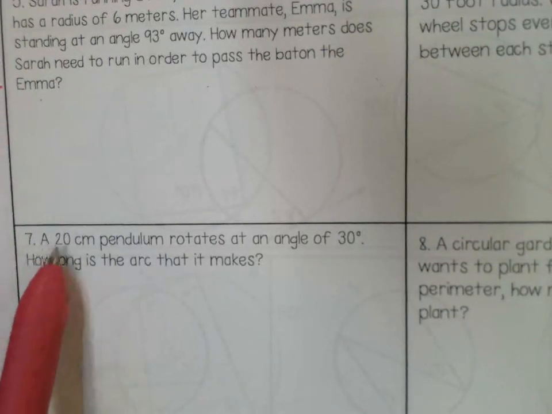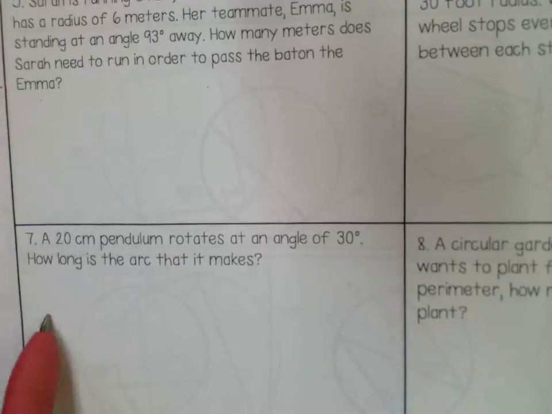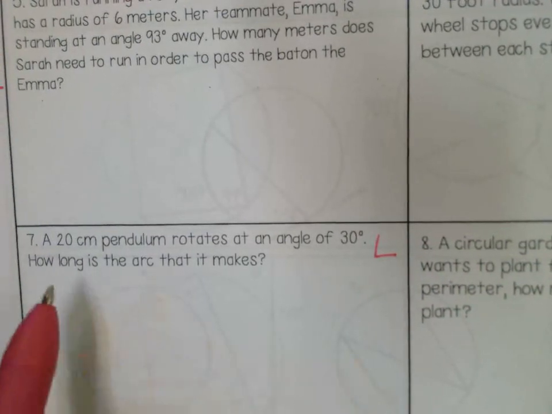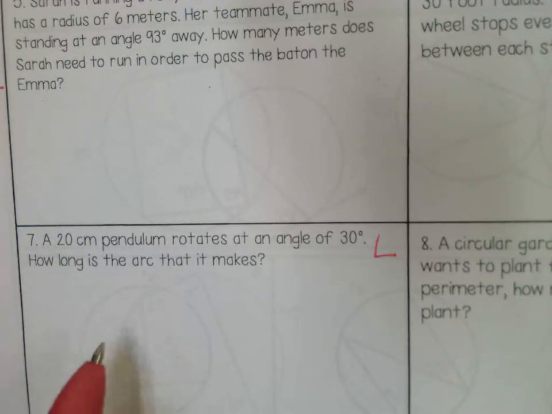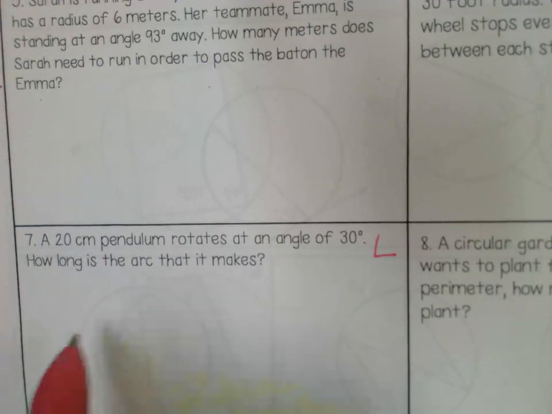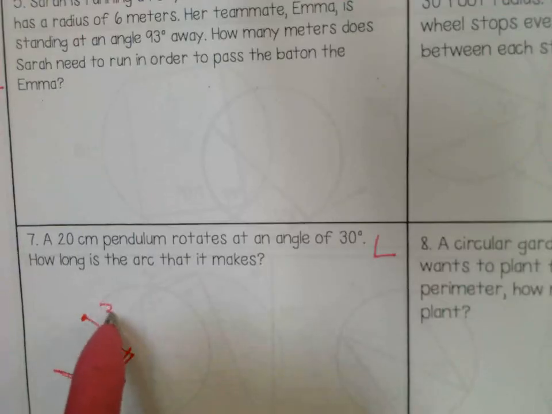Okay, number 7, a 20-centimeter pendulum rotates at an angle of 30 degrees. How long is the arc that it makes? Am I looking for length or area? Length. Okay, still looking for length. It's looking for how long is the arc that it makes. Now, is the 20 centimeters your diameter or your radius? You've got a pendulum rotating. It's your radius. You're right. Okay, because it's suspended here and it's rotating back and forth and back and forth. So this is your radius.